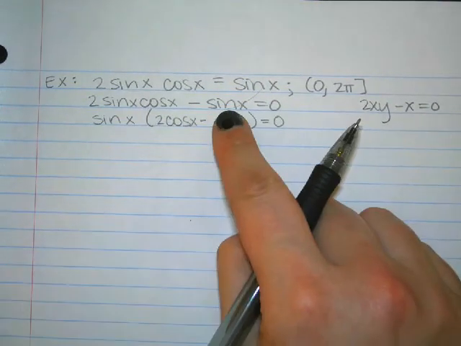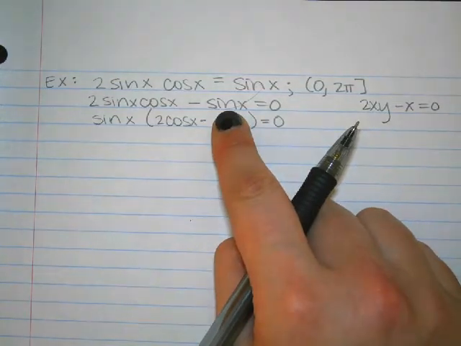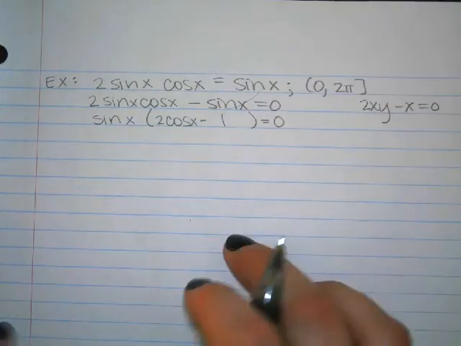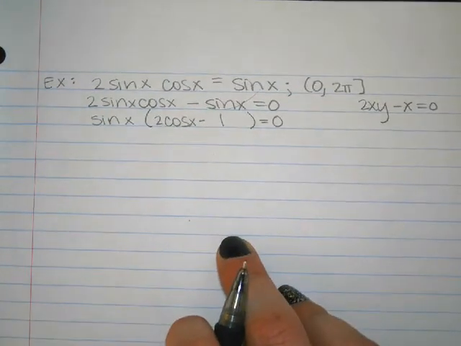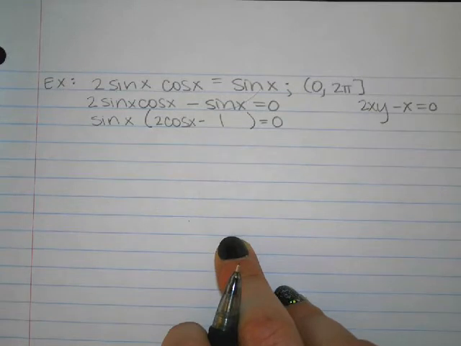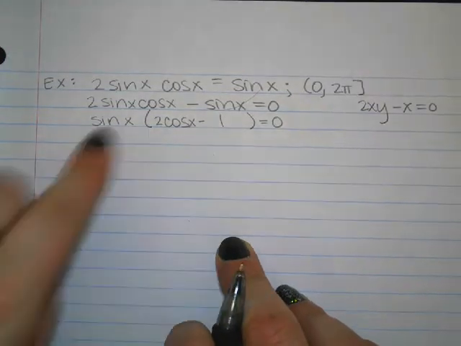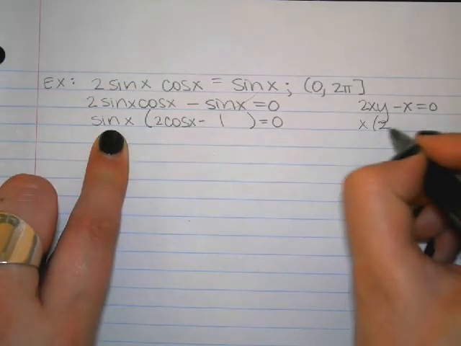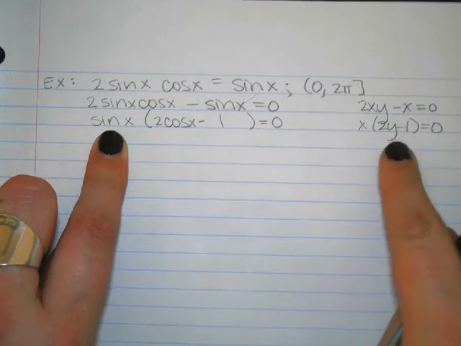If I divide out the sine x there, what do I have to leave behind as a placeholder? A 1. I divided out a sine, I still got to have a 1 there, because sine divided by sine is 1, like anything divided by itself would always become 1. Okay, can I solve those factors? Yes, I can. They're not calculator problems. This is the factoring we just did.